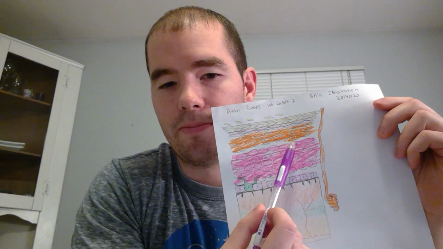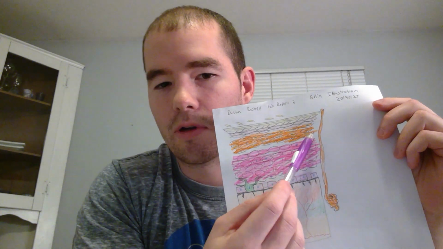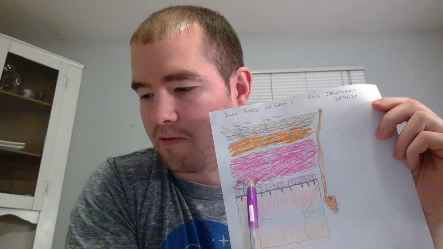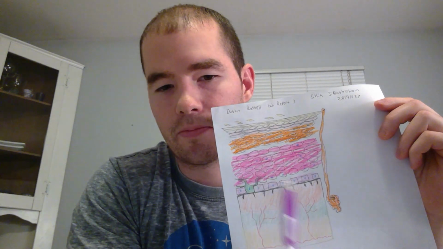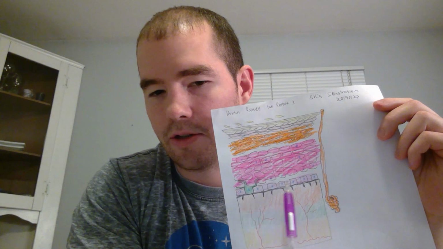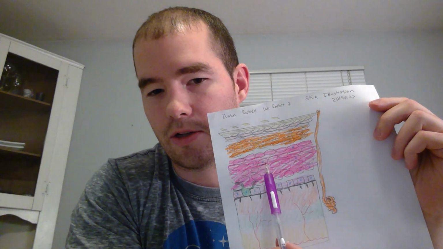Below that, you'll find our stratum granulosum. These have little granules in them because they produce keratin, which strengthens the cells as they move out. Below that, you have our stratum spinosum. Below that, this is just one single layer, your stratum basale. These are actually stem cells that then turn into the keratinocytes.